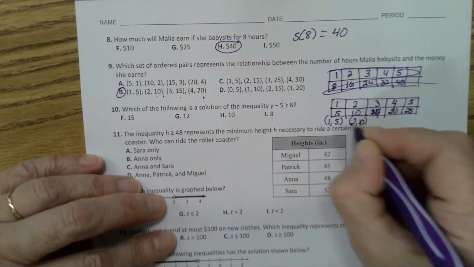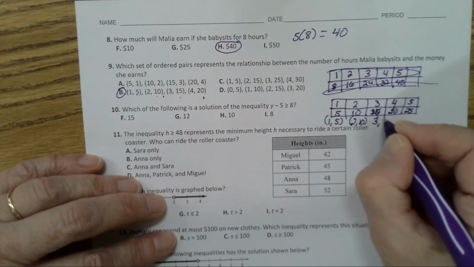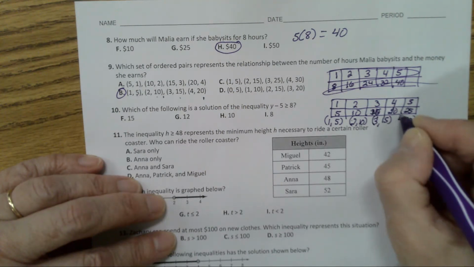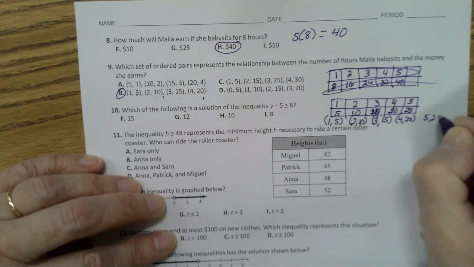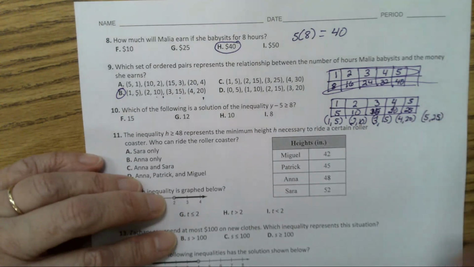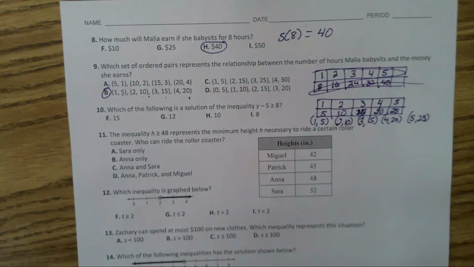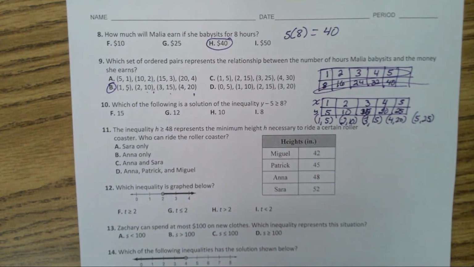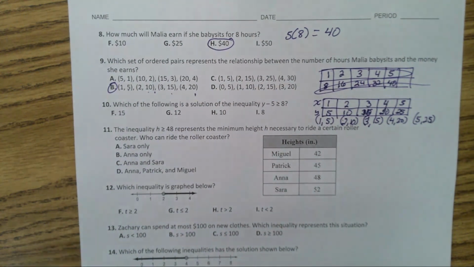Do you see how to interpret a box? Took me a little while to get the answers right on that one. So to get ordered pairs from a box, this is your X, this is your Y, and you just write it down. Let's go to number 10.